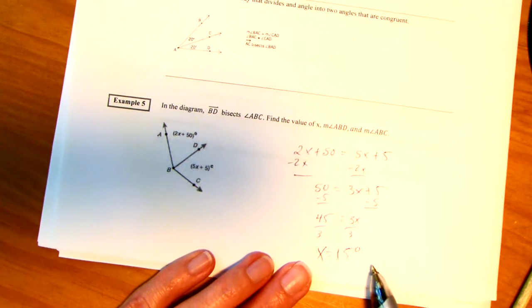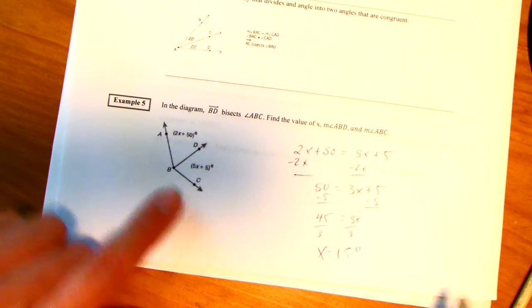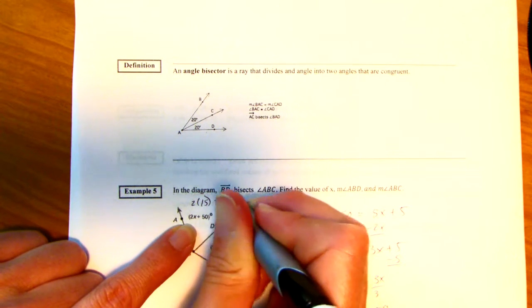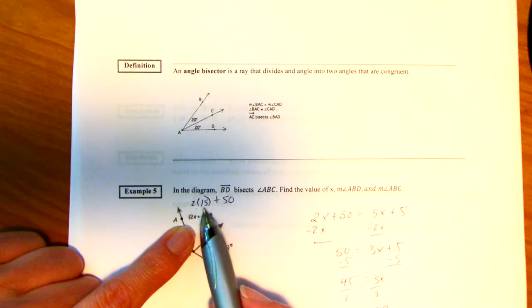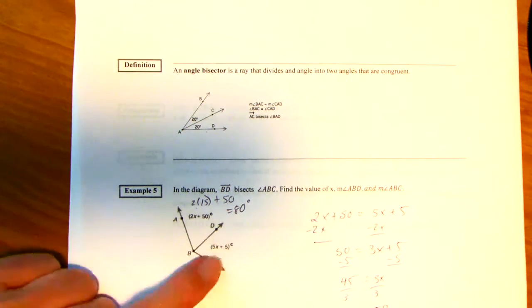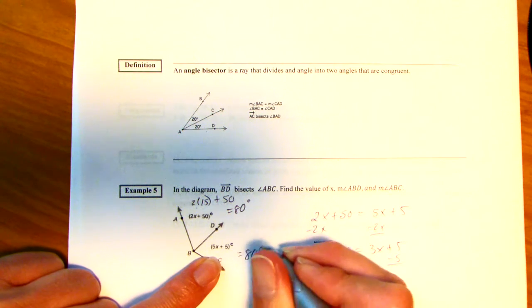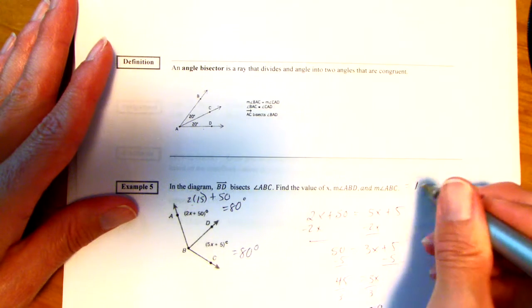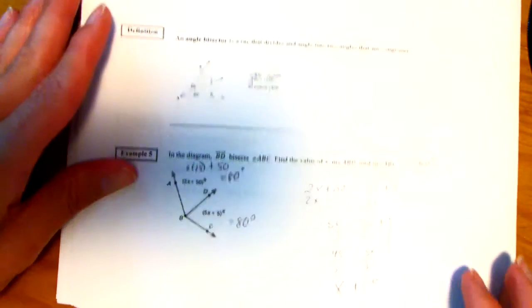Again, many students will stop right there, but now you have to substitute in. So let's do it to this one. 2 times 15 plus 50. Well, 2 times 15 is 30. 30 plus 50 is equal to 80. If this one's 80, this has to be equal to 80 also. So please keep that in mind. And then the whole angle is going to equal 160, because you add up each part.